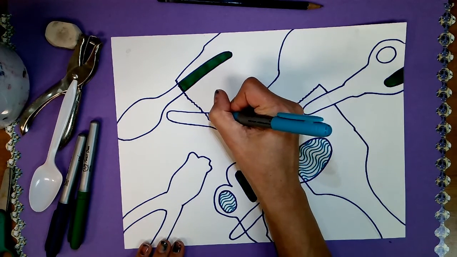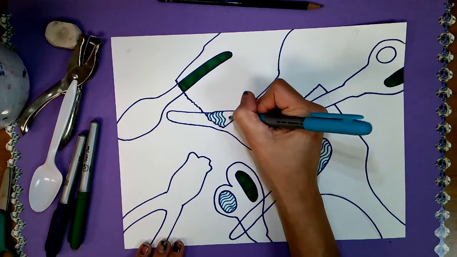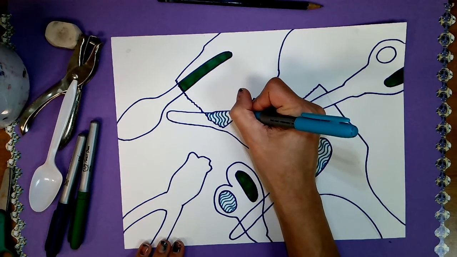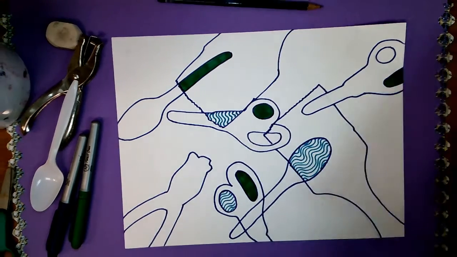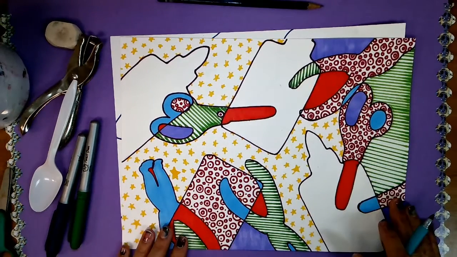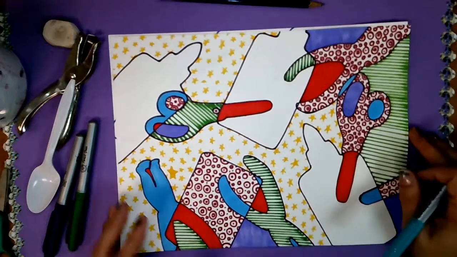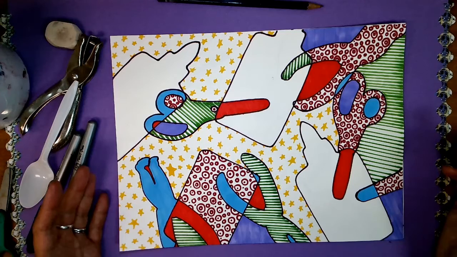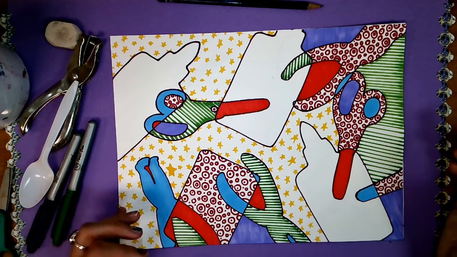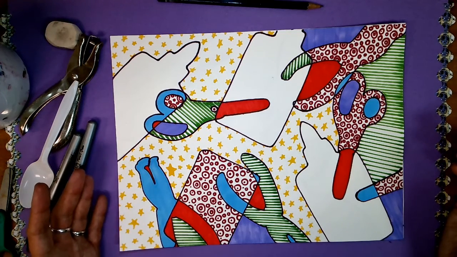So as you work, like I said, try not to let areas of the same color touch or areas of the same patterns touch. Just keep adding in. So on this one, we are playing with negative and positive space, but we're using that and we're like changing it to make our picture look more interesting.